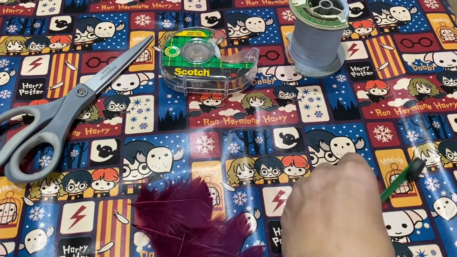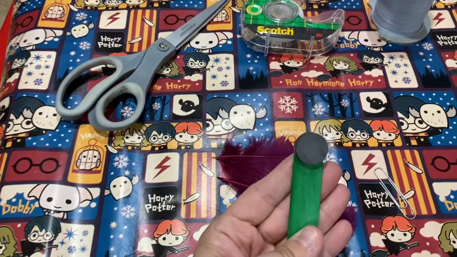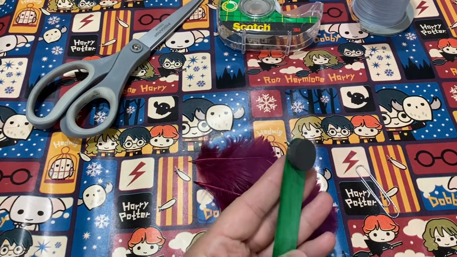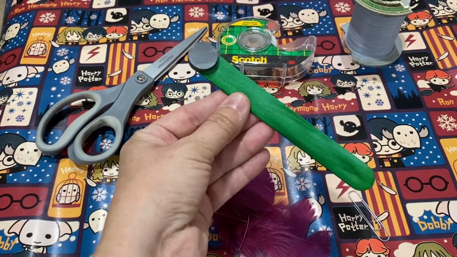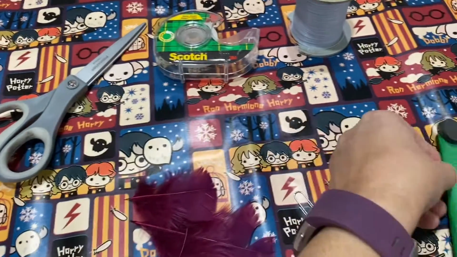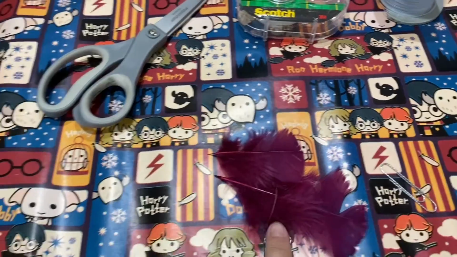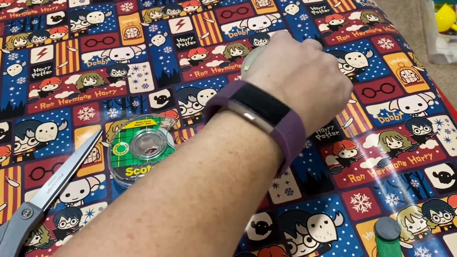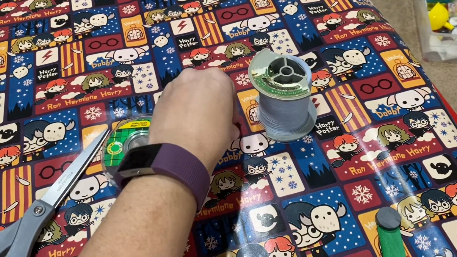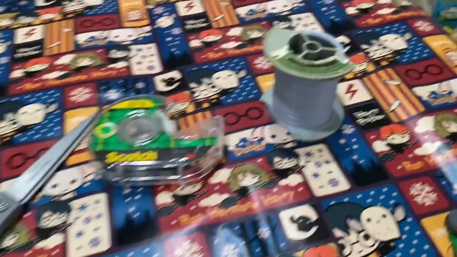First is a magnet. You can try one from your refrigerator and see if it's strong enough. This is actually a round ceramic magnet that I got from Michael's. I hot glued it to the end of a craft stick to create my wand. A paper clip, feather, scissors, tape, and some type of thin string. This is like a fishing line. Anything that's thin and clear will work perfectly.